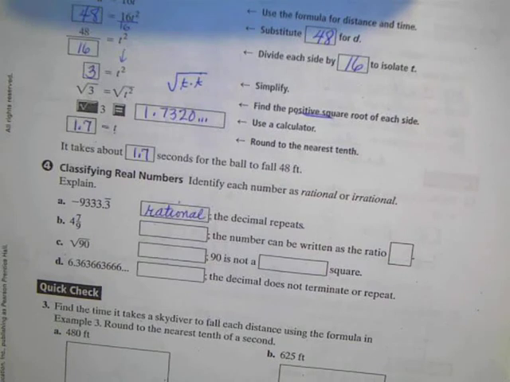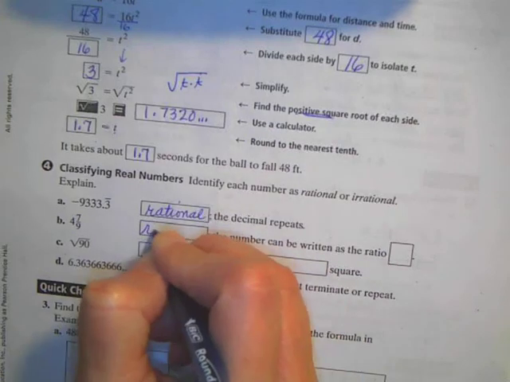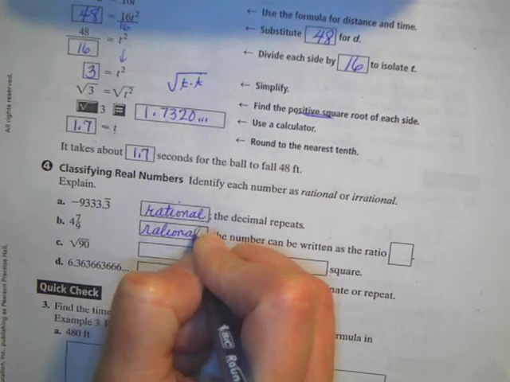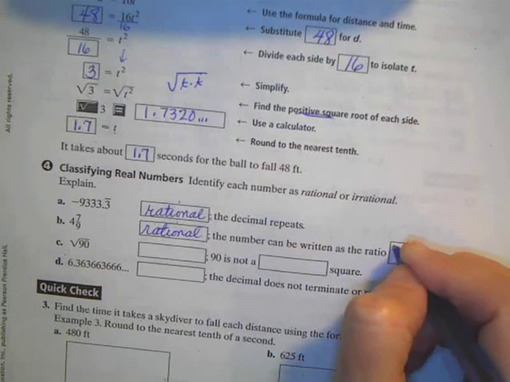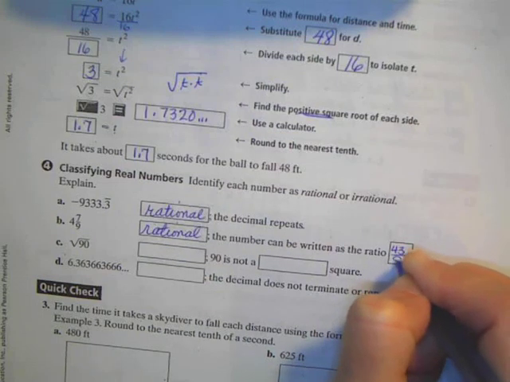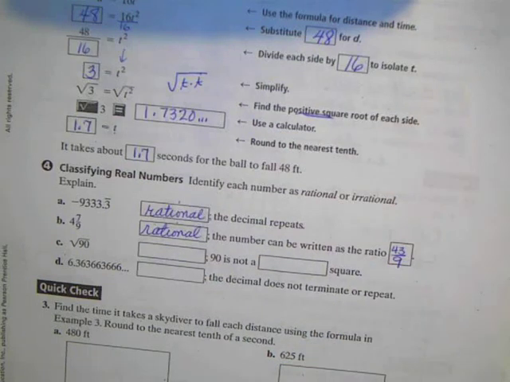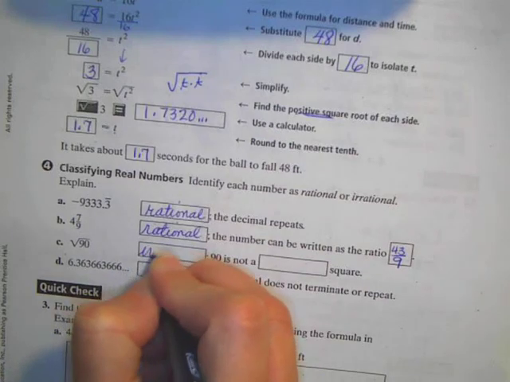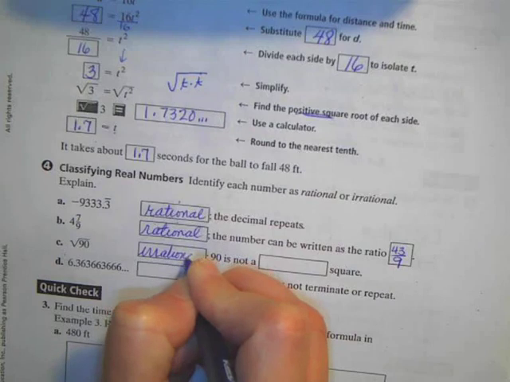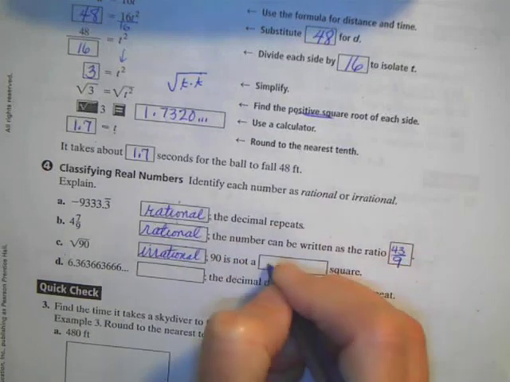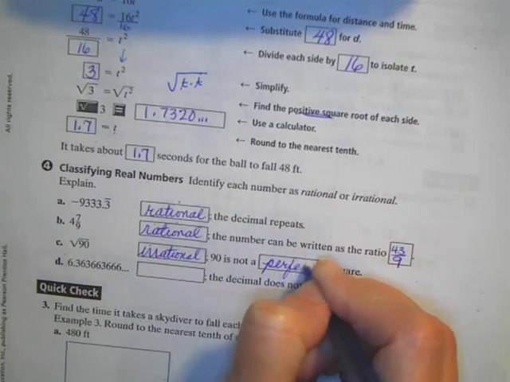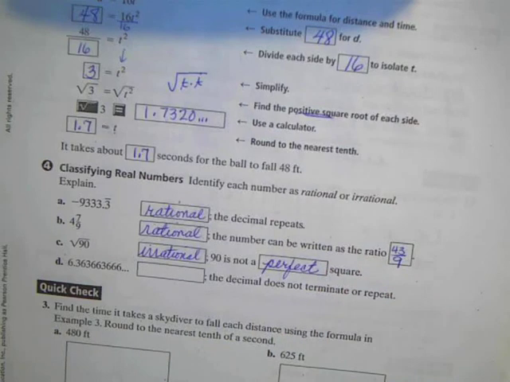4 and 7/9 is also rational because I can write it as the ratio 43/9. 4 times 9 is 36 plus 7 is 43. Letter C is the square root of 90. The square root of 90 is an irrational number because 90 is not a perfect square. There's nothing times itself that gives us 90.